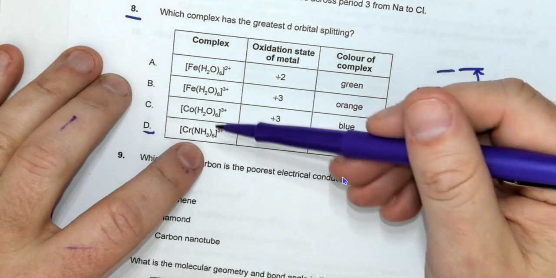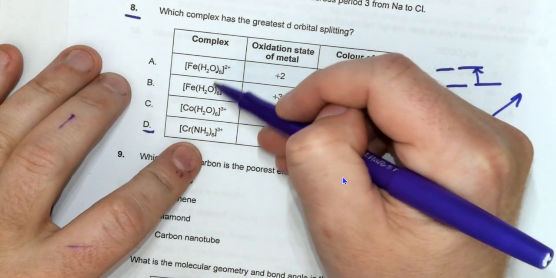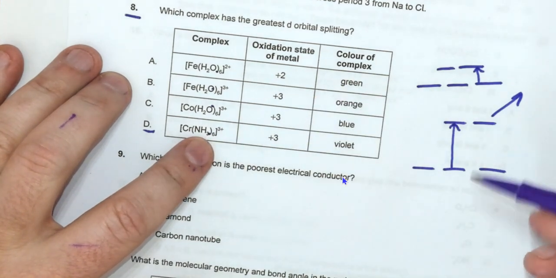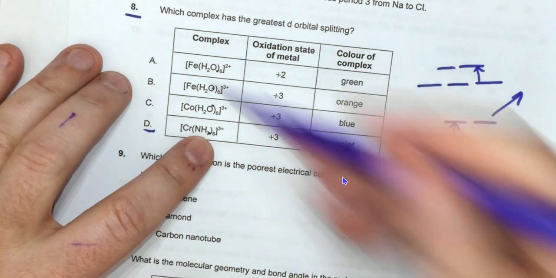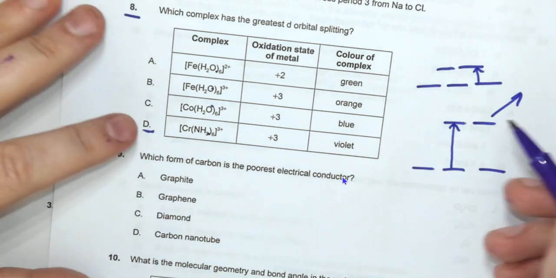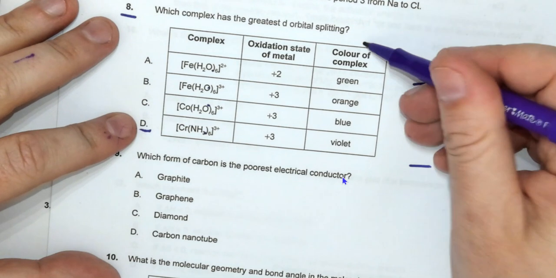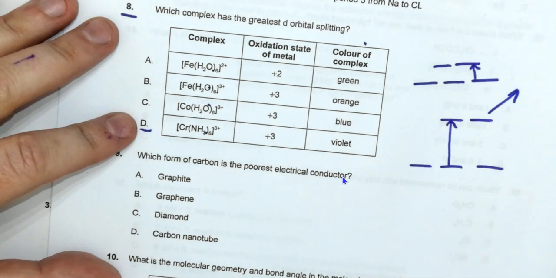And the identity of the ligand. So you see here we have water, water, water, and one ammonia. And I was like, well, they didn't give you the spectrochemical series, so we can't really differentiate between the ligands. But to be perfectly honest, we only really need one piece of information to solve that, and that is the color that the complex shows.